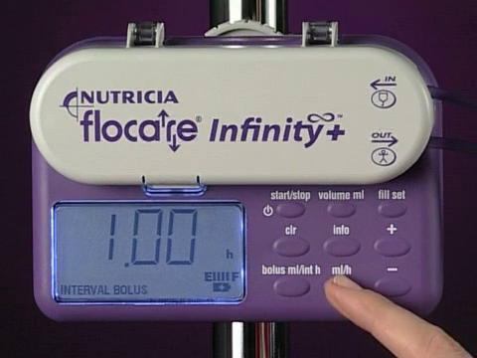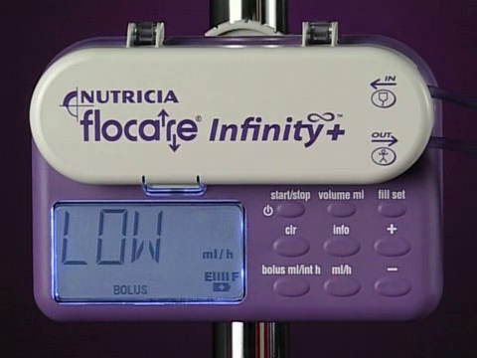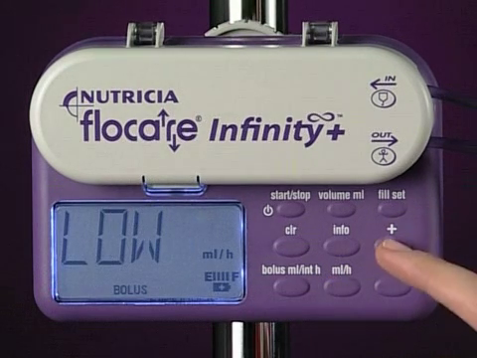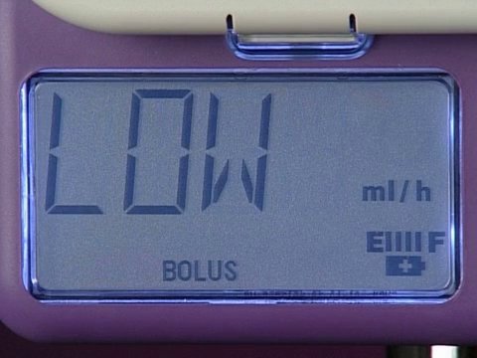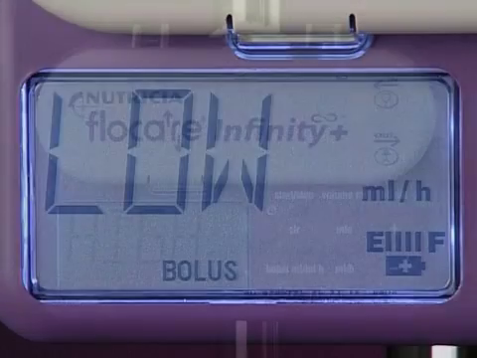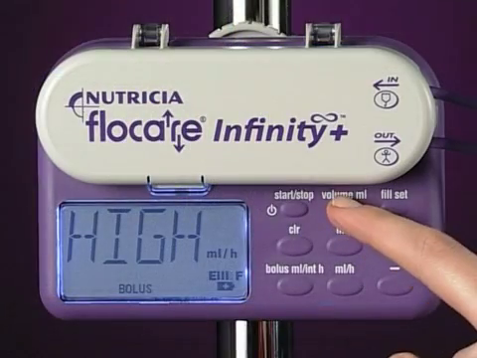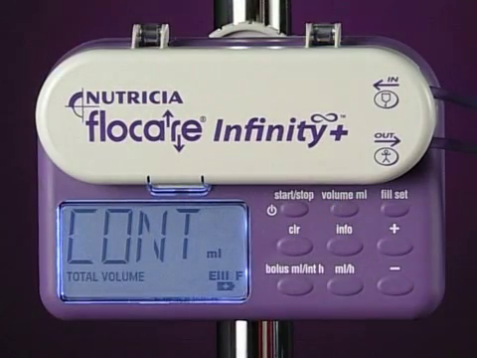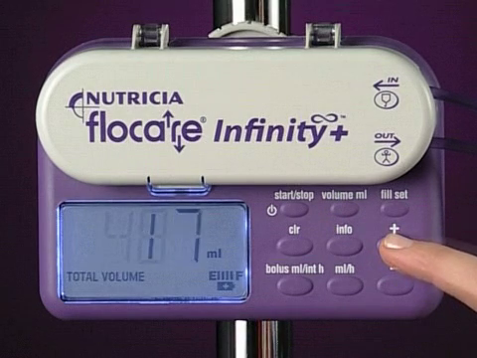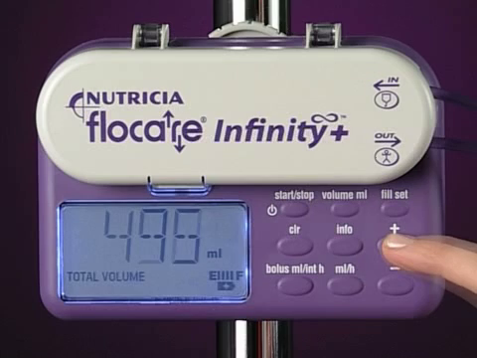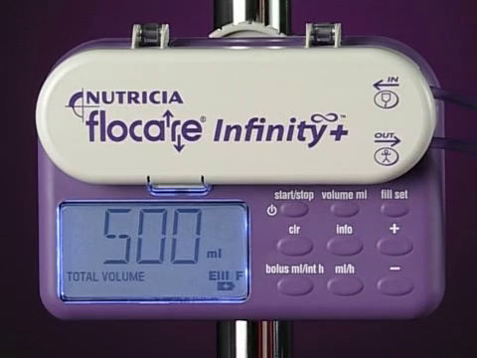Press the milliliters per hour key and select the flow rate to be used with the plus and minus keys. The flow rate settings can be set at two rates: high, which equals 600 milliliters per hour, and low, equaling 400 milliliters per hour. If a total dose needs to be set, use the volume milliliter key and adjust with the plus or minus keys, and press the Start/Stop key to initiate the program.